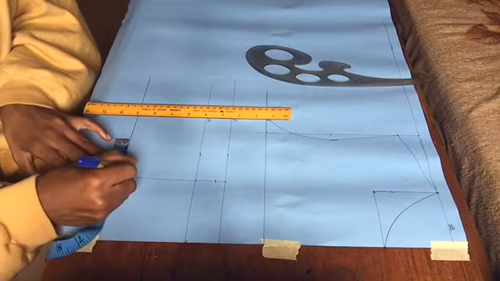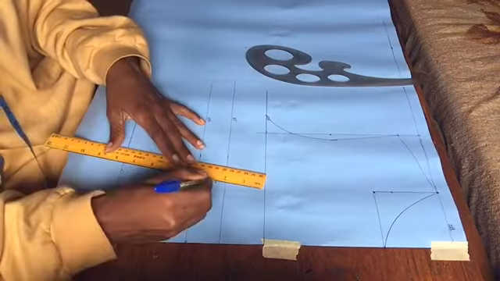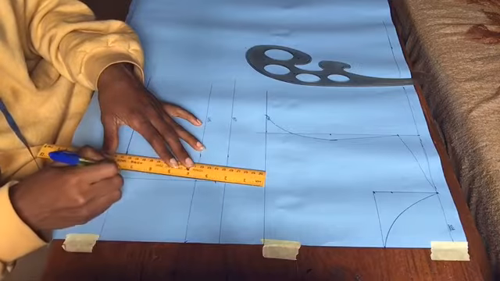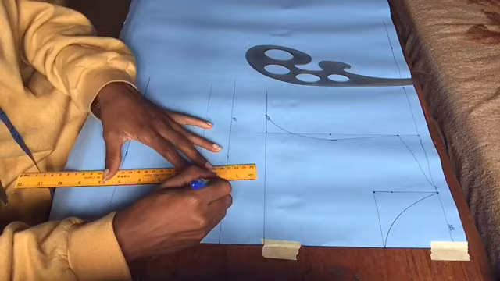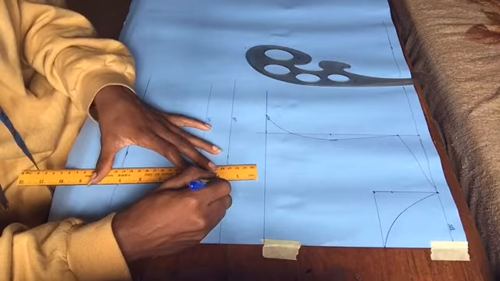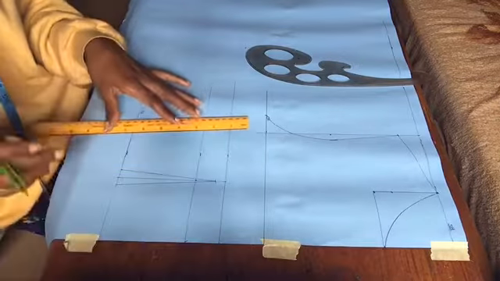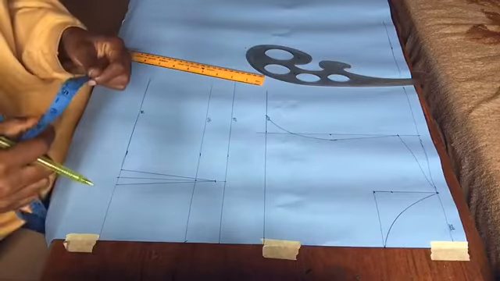After which, I'm going to come out by half an inch on both sides of the line we drew to mark our darts. So 0.5 on this and 0.5 on that, and then I'm going to connect it to the dots above. That is our bust point, the dot on our bust point, the 0.5 inches below our bust point, and then we're going to have a mini triangle which signifies our dart.